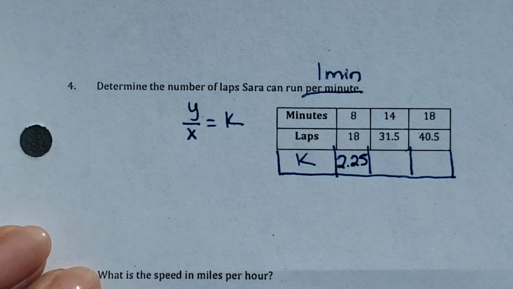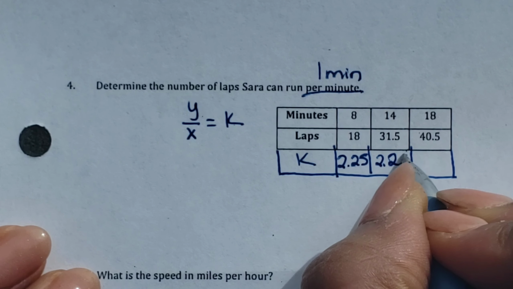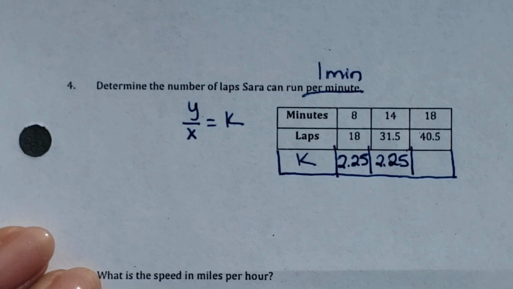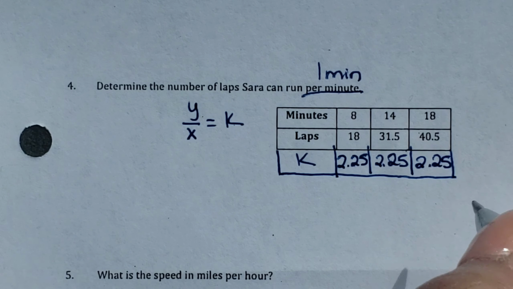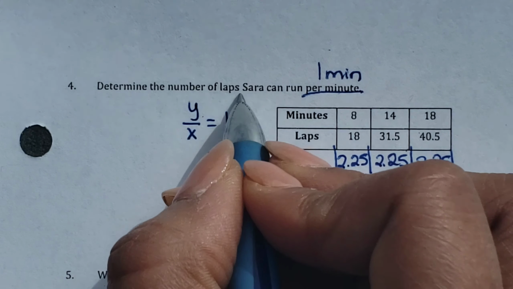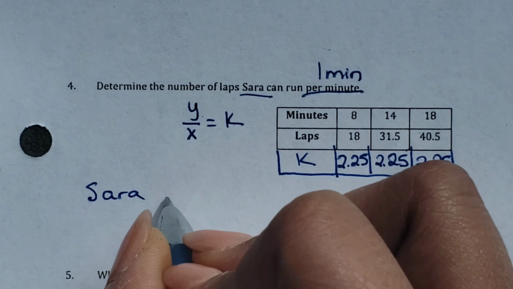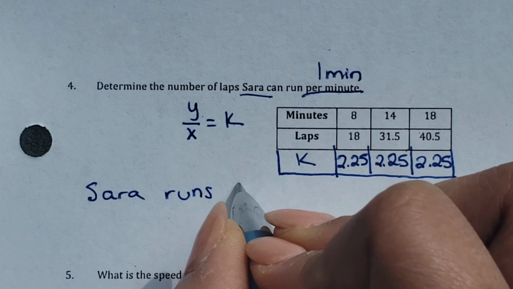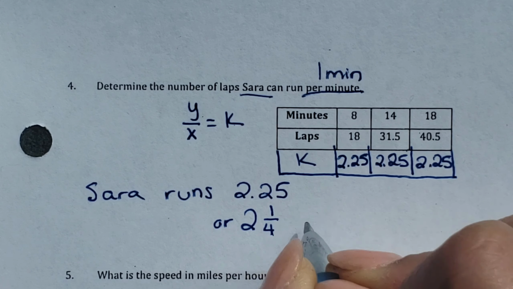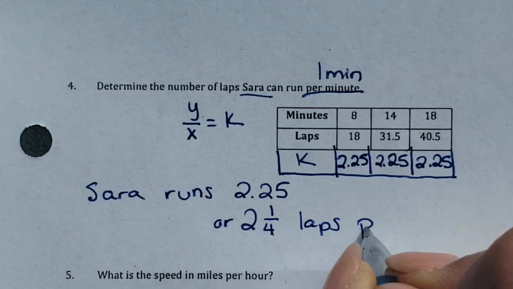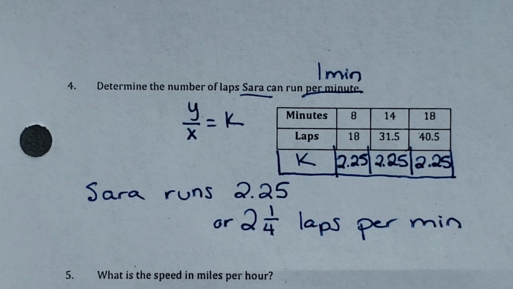So 18 divided by 8 is going to give me 2.25, and all of these, I'm going to keep going, they're going to give me 2.25 all the way across, which means my K equals 2.25. They're all the same. It's a proportional relationship, which means Sarah runs 2.25, or that's 2 1/4 of a lap in 1 minute. Isn't she a fast runner?